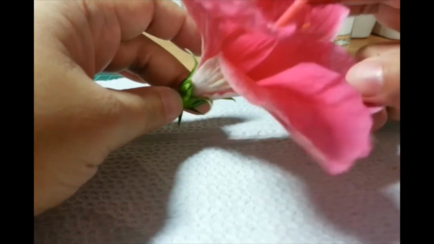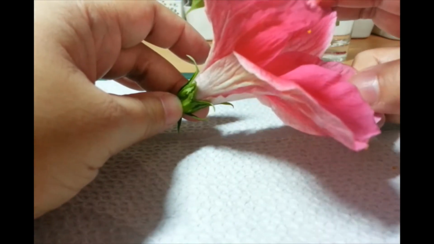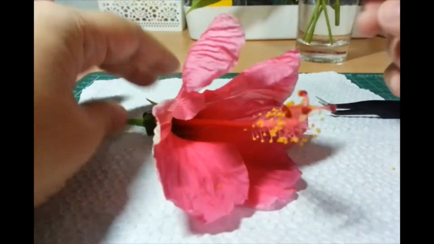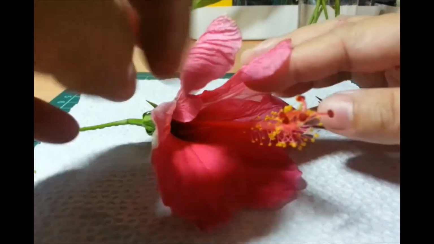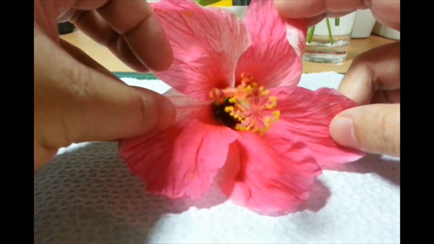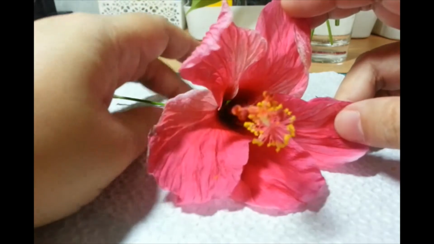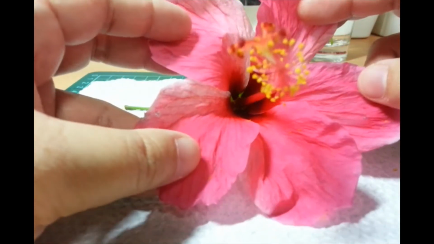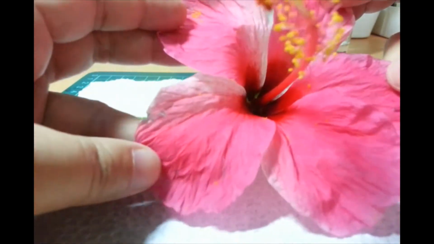Along the way, of course, they pick up the pollen and spread it around this flower and other flowers when they move on to a different flower or plant. So these are the petals. I don't have a magnifying glass in the instructions, but you can also see that there's venation.